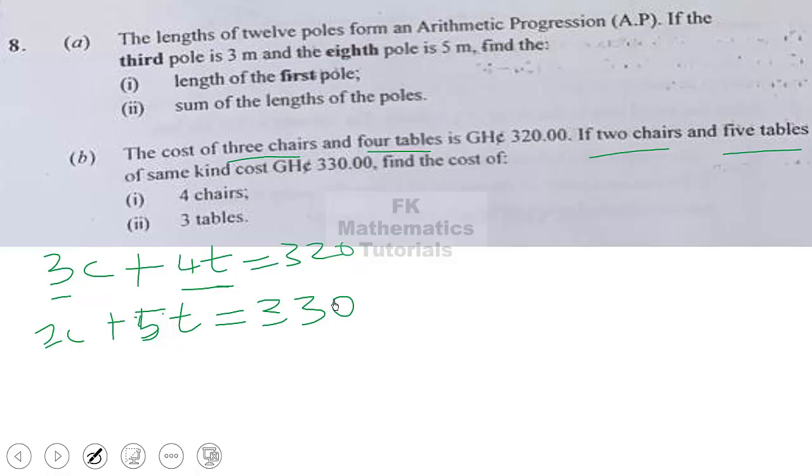So we go to this simultaneous equation. Let's call this equation 1 and this one equation 2. We need to do something so that the equations will have the same coefficient for us to subtract.